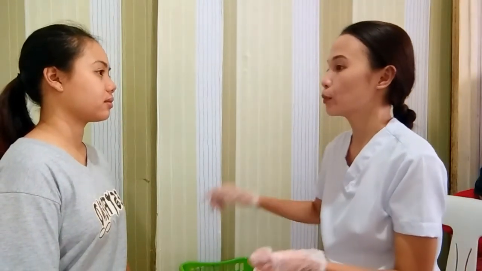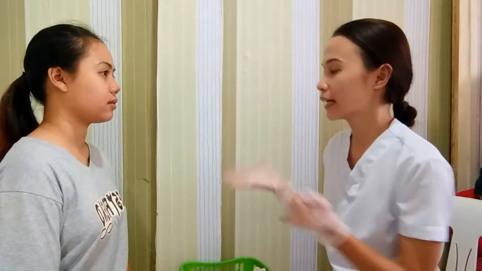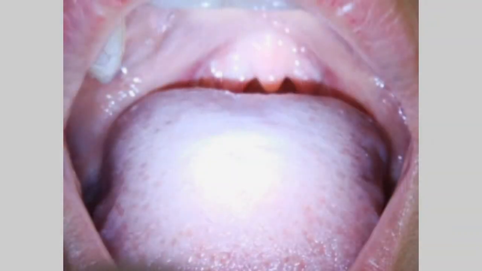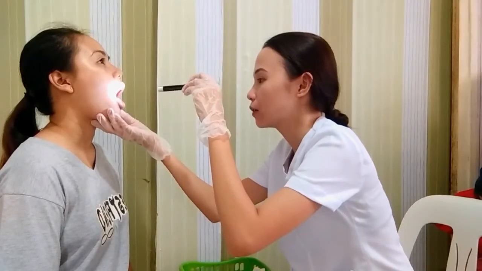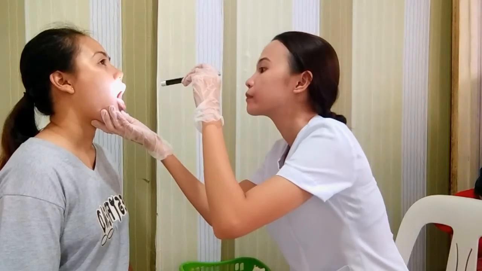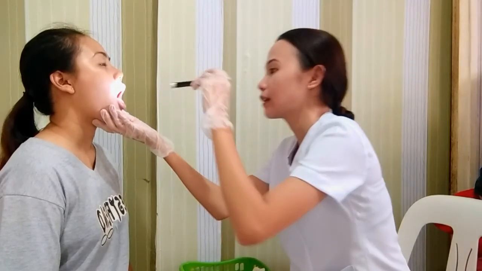Now po, for the position of the uvula, can you please say... relax your tongue lang po for me to be able to see the uvula po. Okay, thank you.